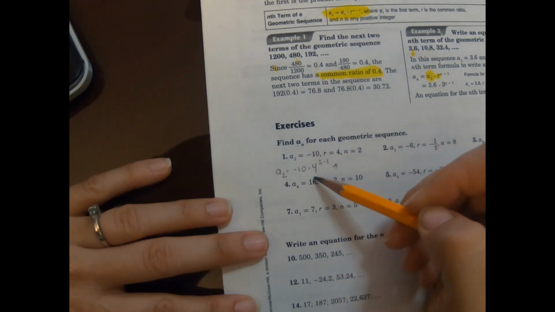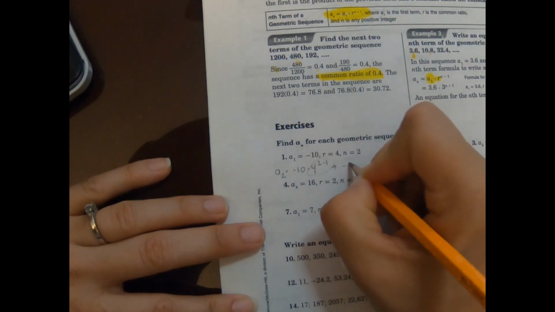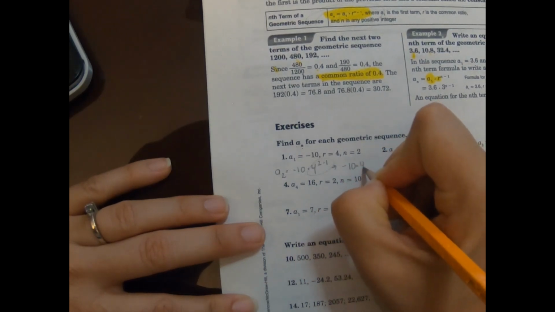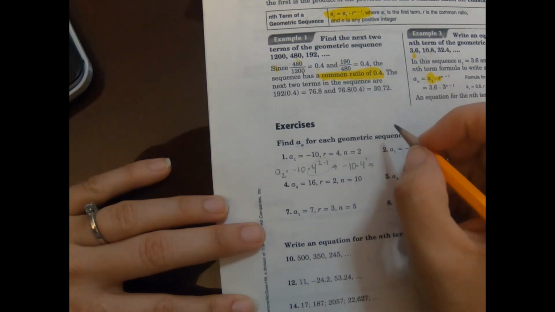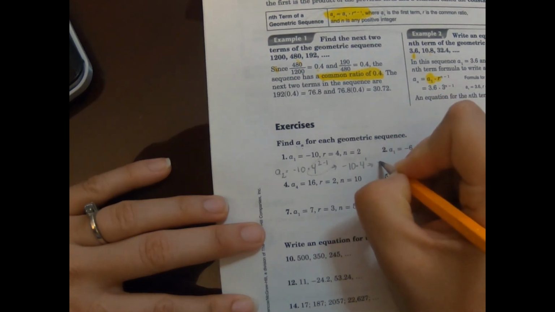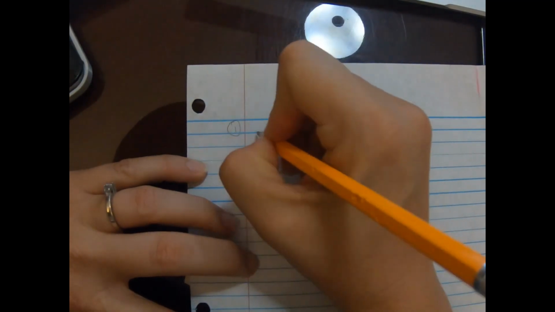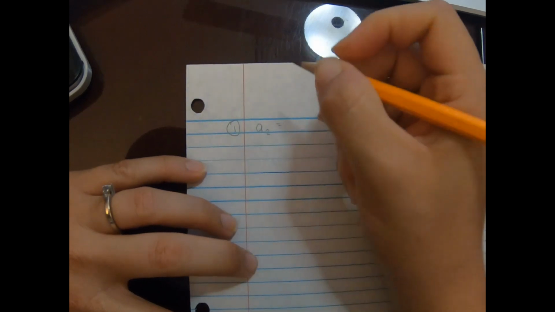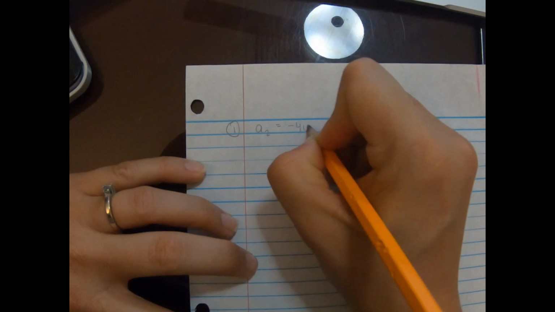And now it's really important you follow the order of operations and you do these exponents first. That's negative 10 times 4 to the first. So negative 10 times 4 is negative 40. The second term in the sequence would be negative 40.